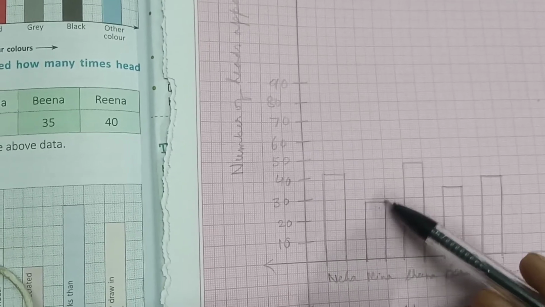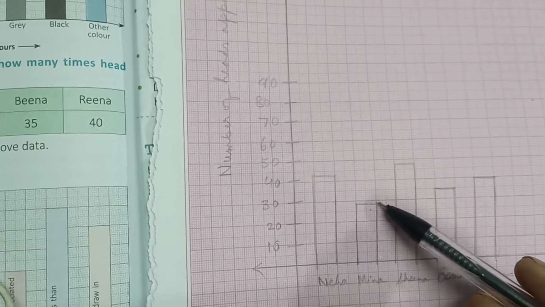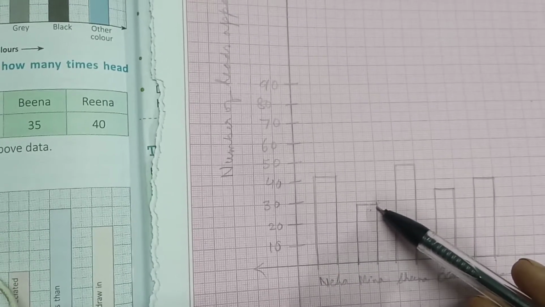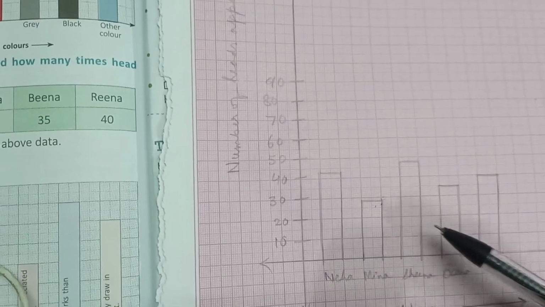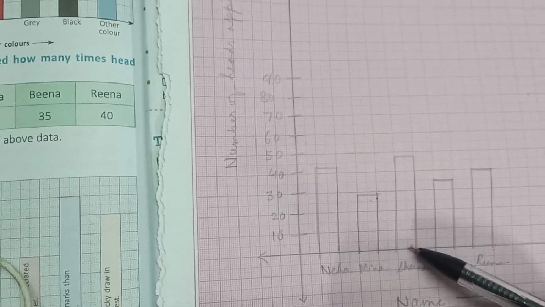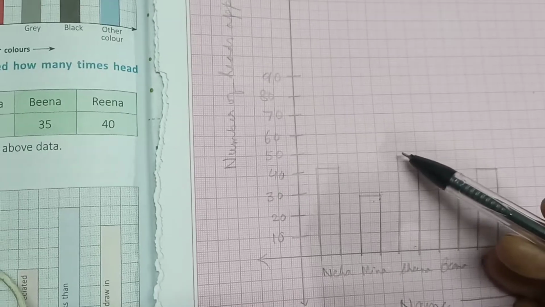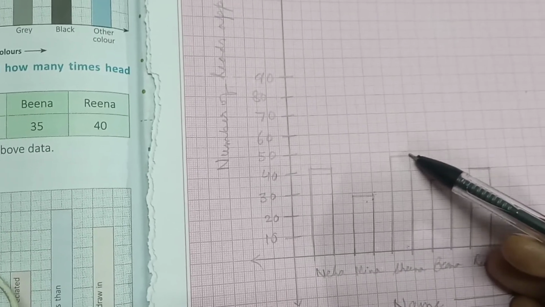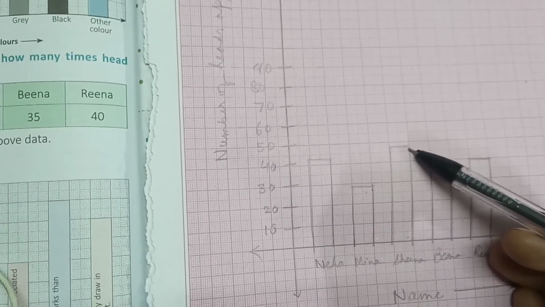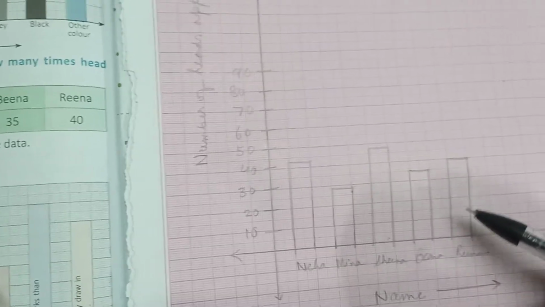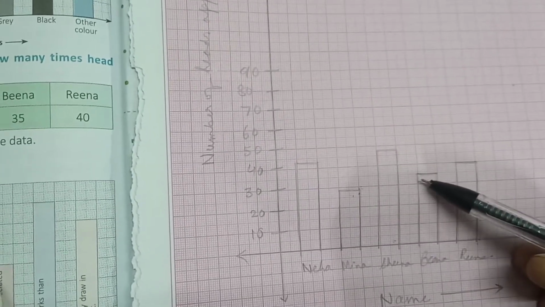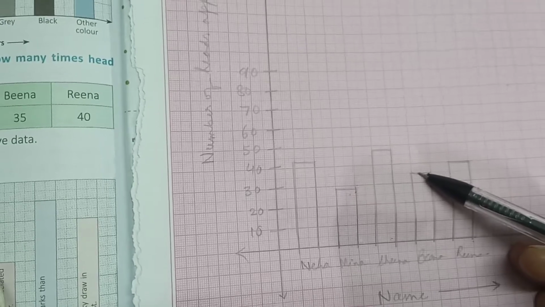You can see I am not touching the 30, just one line down. Now Sheena, she has got 48 times. So again you draw the bar up to 48, means 2 lines down from 50. Now Bina, 35. So this 30 and 5 lines more, 35.